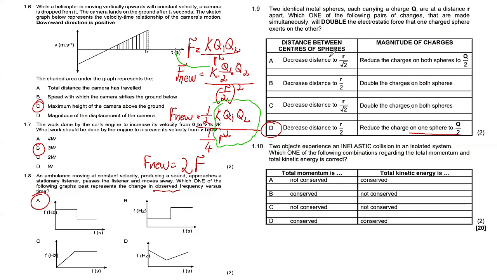So for this one, for example, I think it remains the same. Then for the other ones, it's either they quadruple or they are 8 times or 16 times the size. So for the option D here, we had it double. So that means our correct answer is D.